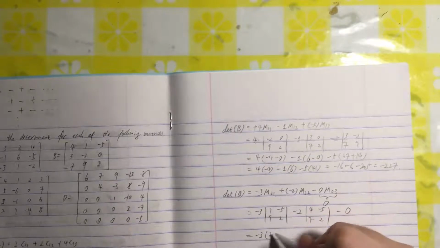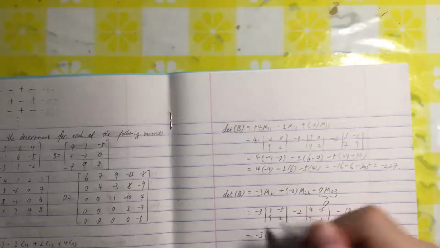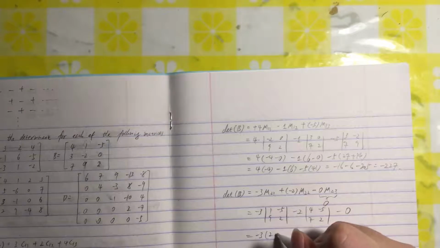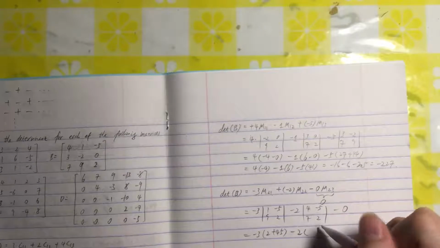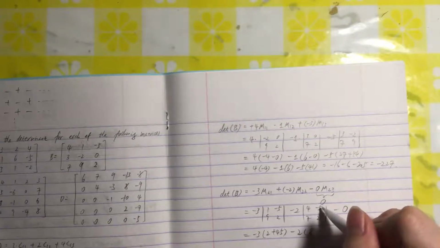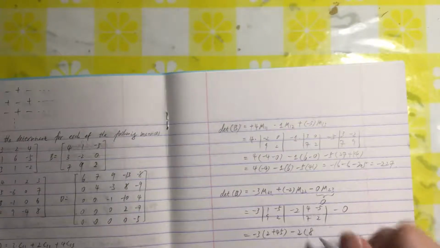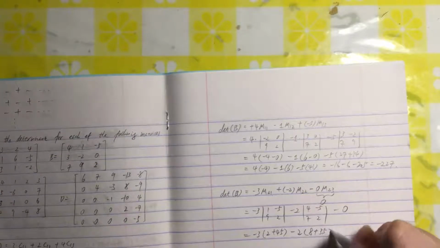1 times 2 is 2. 9 times negative 5 is negative 45. 2 minus negative 45 is 2 plus 45. 4 times 2 is 8. 7 times negative 5 is negative 35. So we get 8 plus 35.